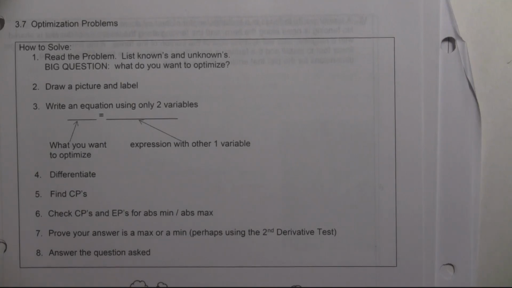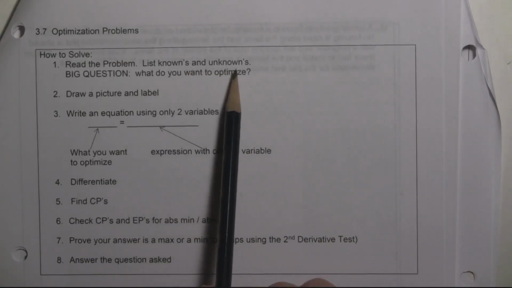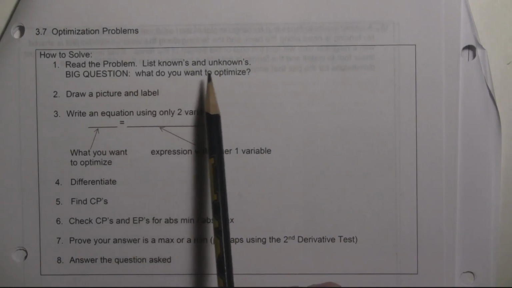some of them, I'm going to be showing you my favorite types here, but some of them are okay. I mean, you can kind of set them up. So here's kind of the story. You read through the problem, you list what knowns and unknowns you can find, and the big question is, what do you want to optimize?